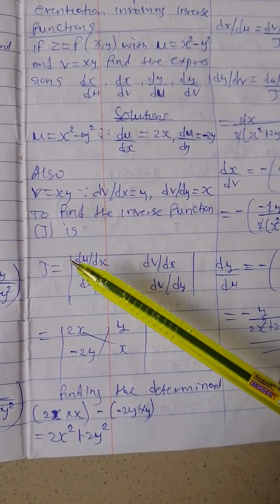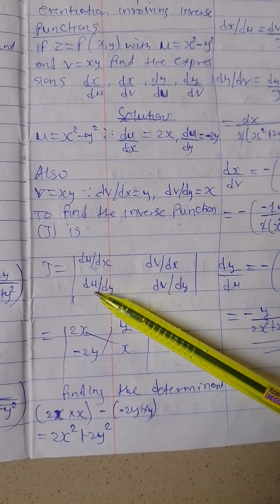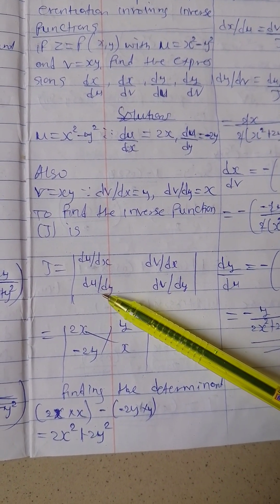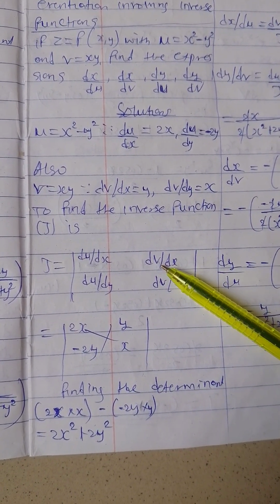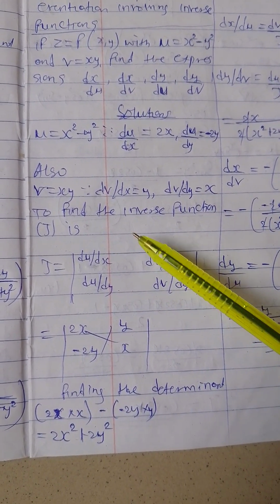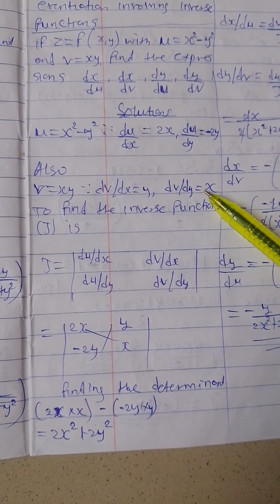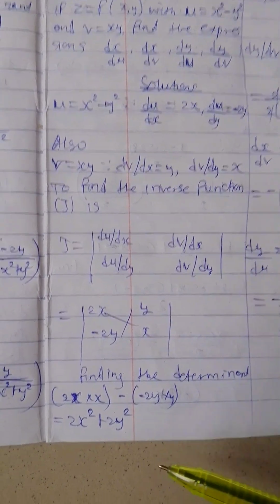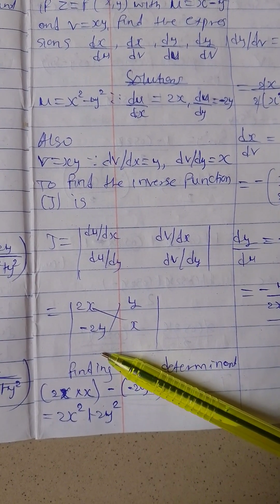My answer for ∂u/∂x is 2x, for ∂u/∂y is minus 2y, for ∂v/∂x is y, and for ∂v/∂y is x.